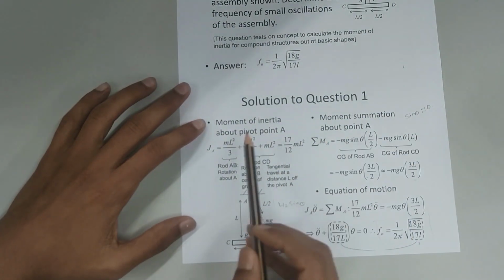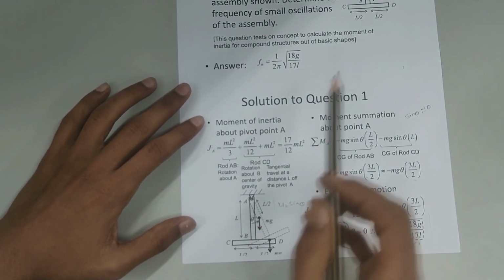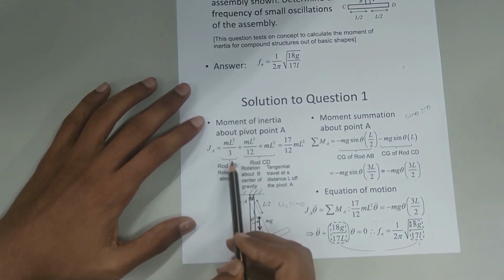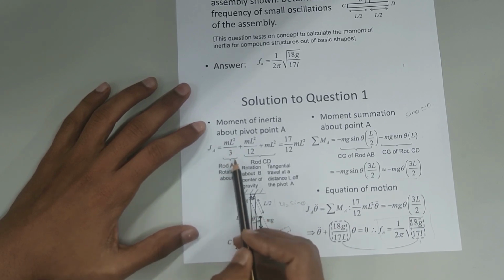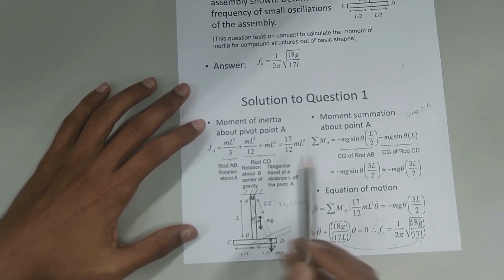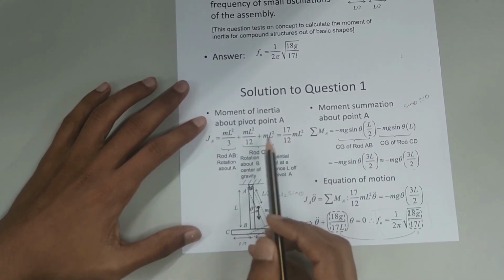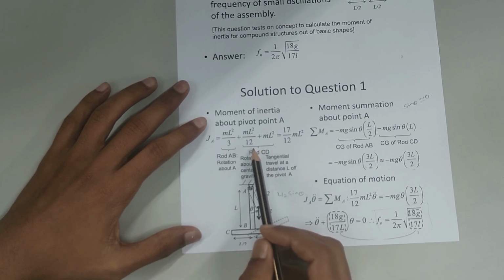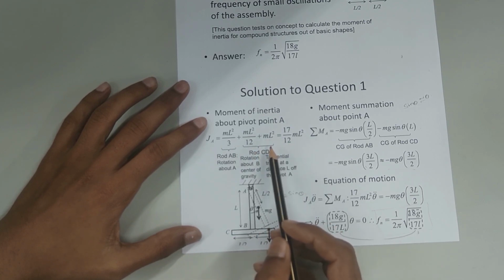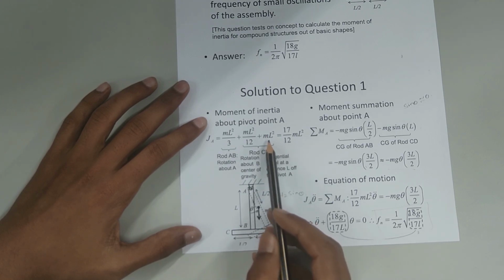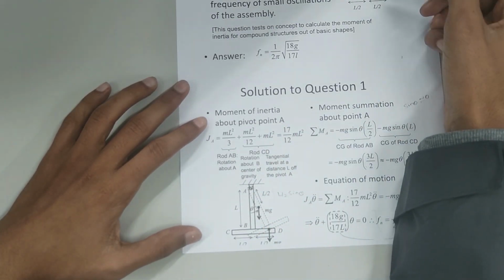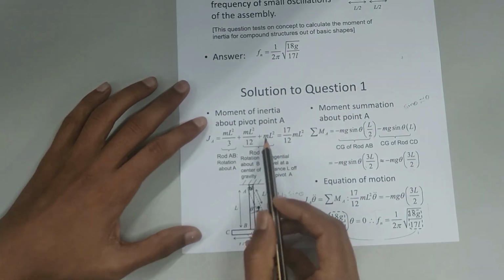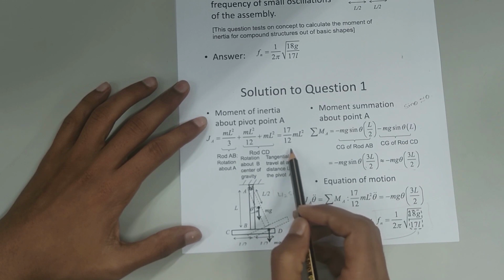About point A, the moment of inertia is the moment of inertia of the first rod plus the moment of inertia of the other rod about point A. For rod AB, the moment of inertia is mL² by 3, and for rod CD, the moment of inertia is mL² by 12 plus mr², acting at a distance of L from point A. So rod CD is at a distance of L, so mL².